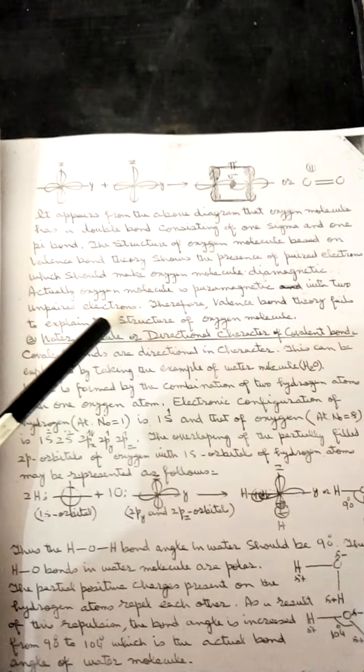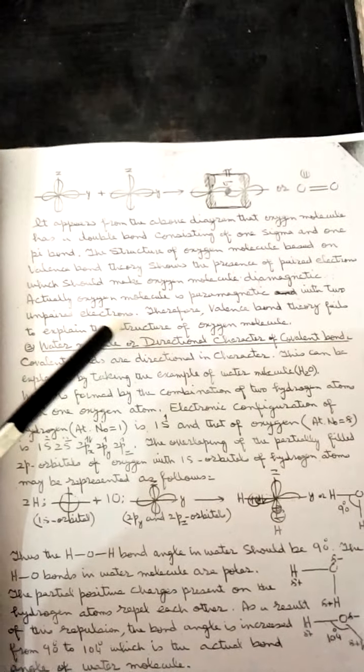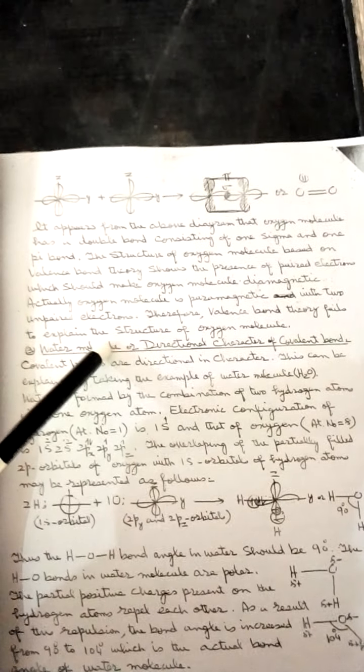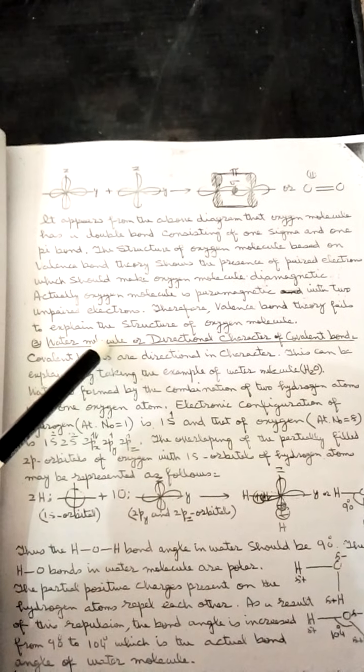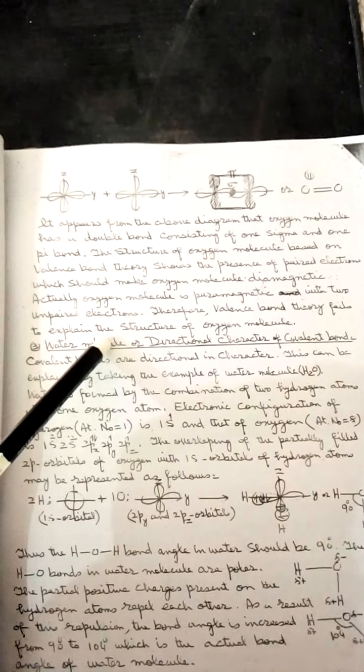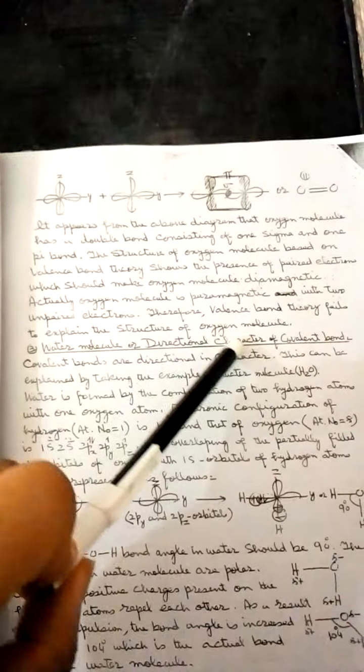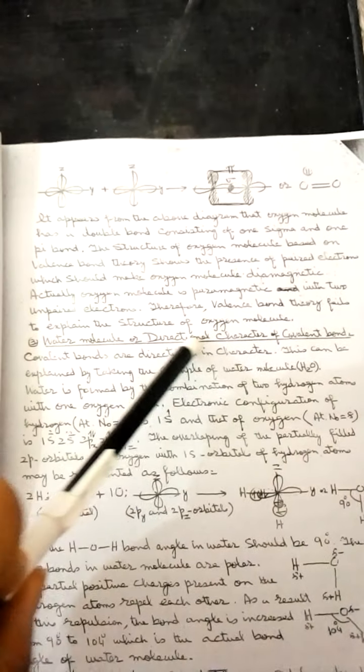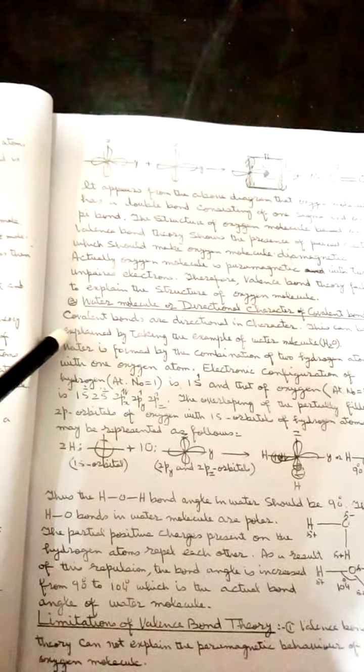The structure of the oxygen molecule based on valence bond theory shows that there are no unpaired electrons, which should make the oxygen molecule diamagnetic. Actually, the oxygen molecule is paramagnetic with two unpaired electrons. Therefore, valence bond theory fails to explain the structure of the oxygen molecule. This is a drawback of this theory.